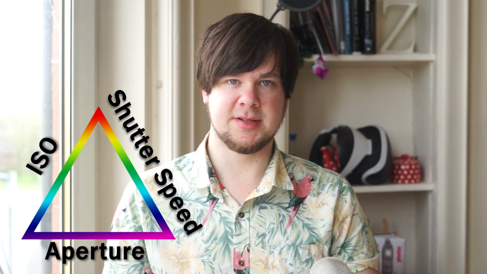Today we're going to be talking about aperture. Now, aperture is part of the three pillars of the exposure triangle, which also includes ISO and shutter speed. The reason I'm talking about aperture is it's one that some people find a little bit more complicated to get their head wrapped around. But if you can, you can get some really dynamic photos.